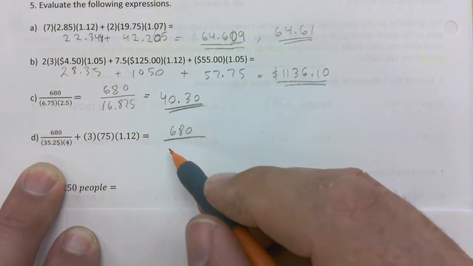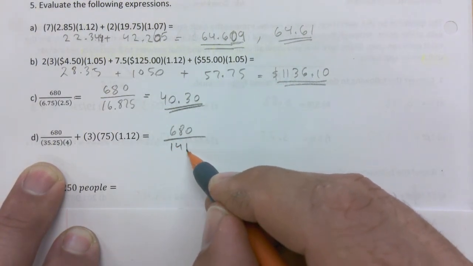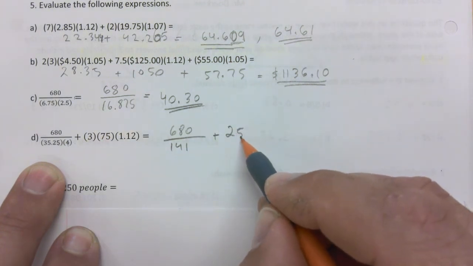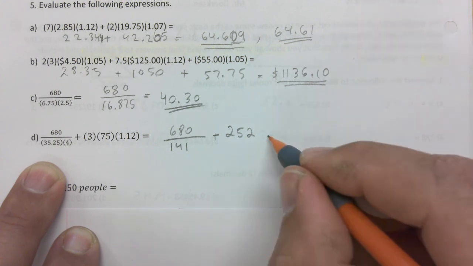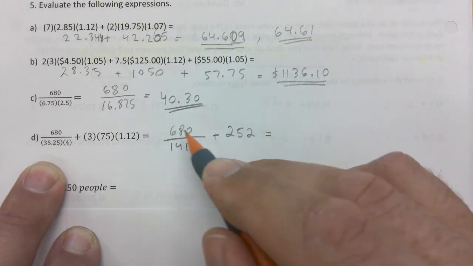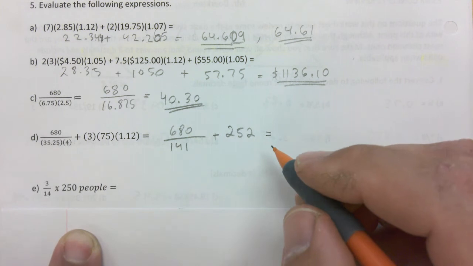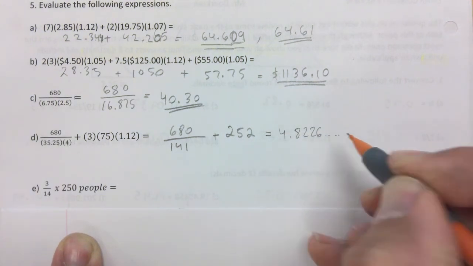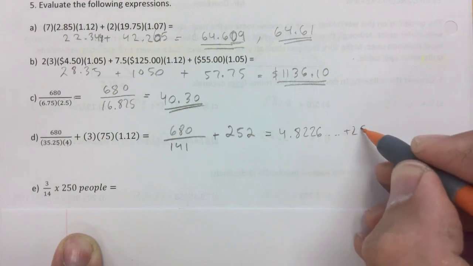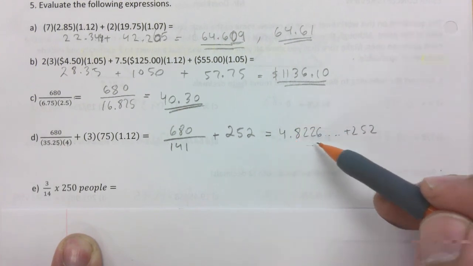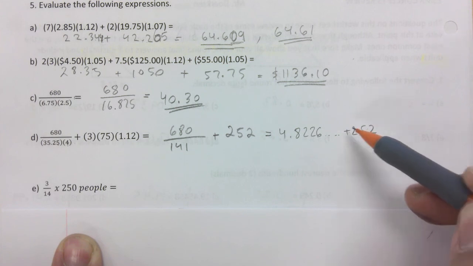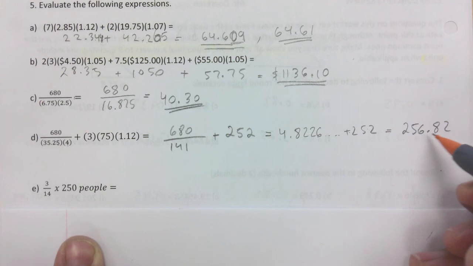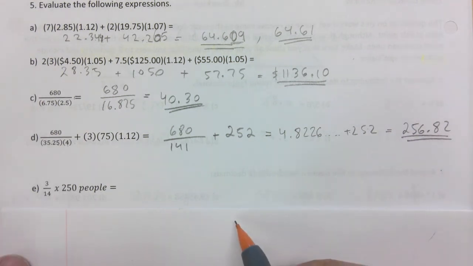680 over 141 plus all of this gives you 252 exactly. Let's rewrite another line. If you compute this, you get 4.8226 and it keeps going, plus 252. I have this on my screen. I would add the 252 to that and you get 256.82 rounded to 2 decimals. Okay.